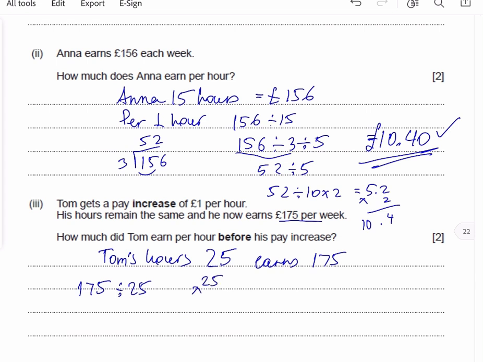You see how many lots of 25 go into 175. Multiplying, you'll see 7 lots of 25 make £175. That's £1 more than before, so we have to subtract £1 from 7. So he earned £6 before the increase.